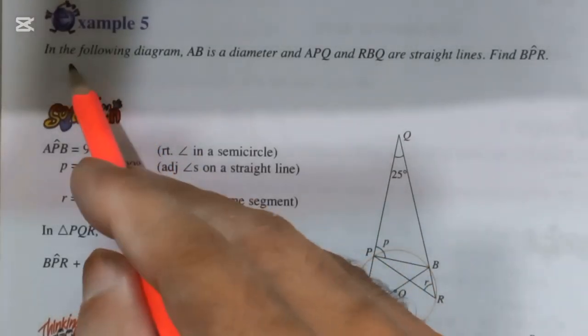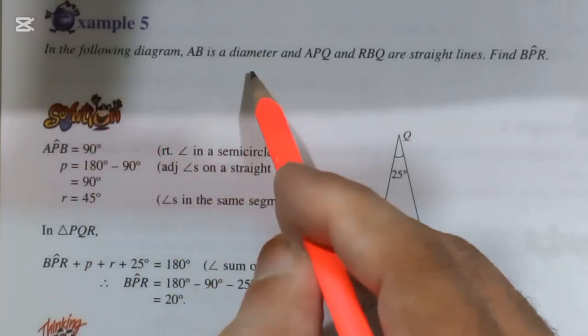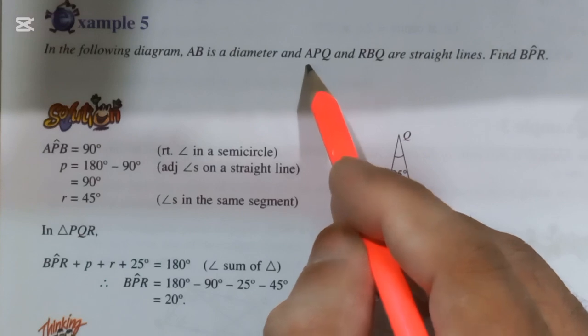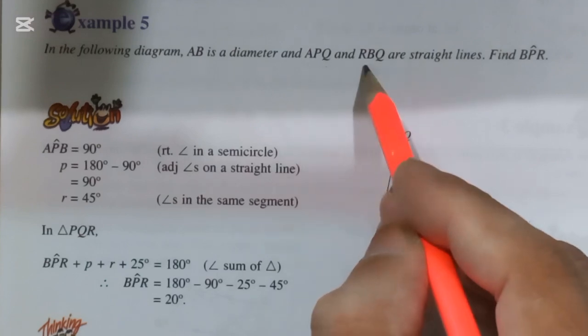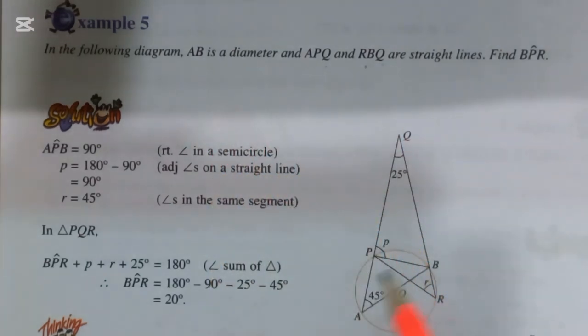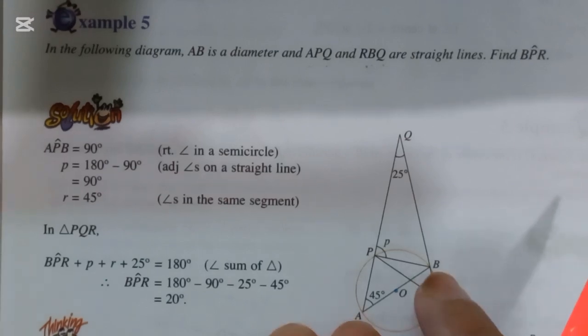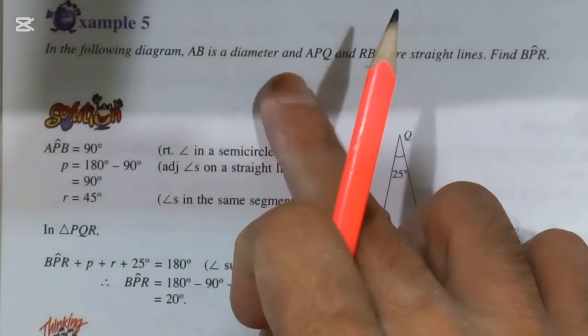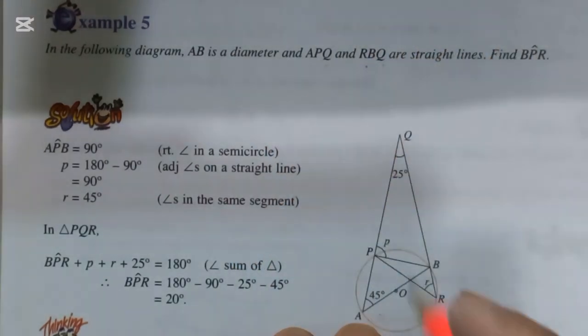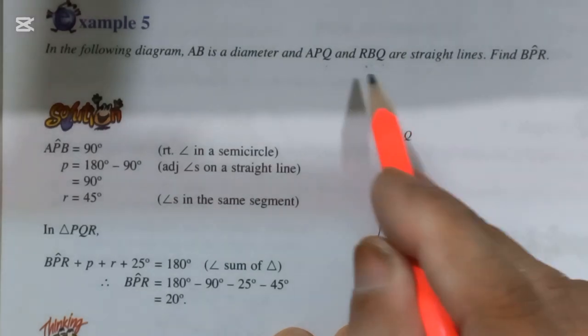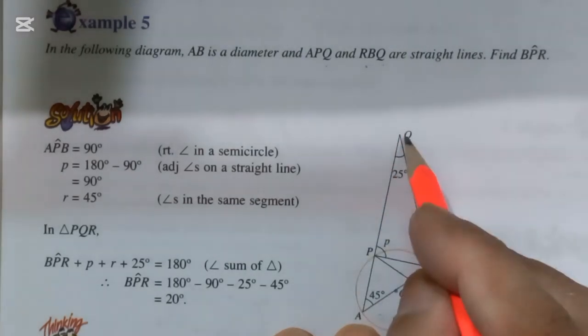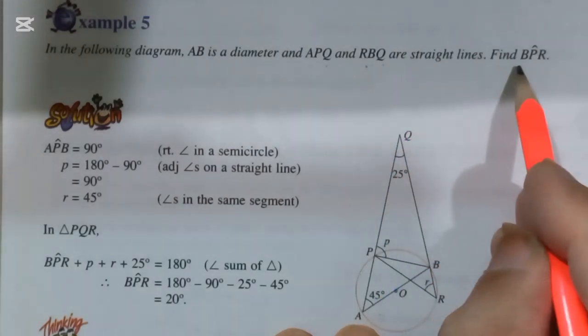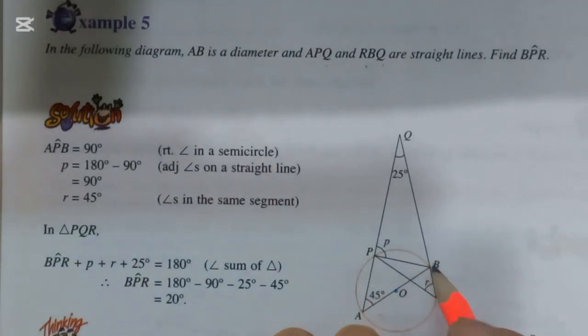Here is another question. In the following diagram, AB is the diameter, and APQ and RBQ are straight lines. So look now, AB, this is the diameter, and APQ and RBQ are the straight lines. Find BPR. So BPR, this is the angle that is required.